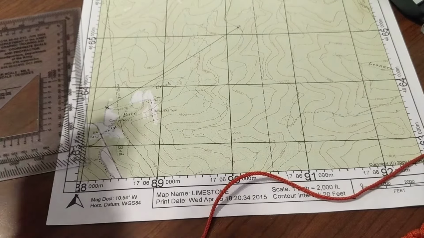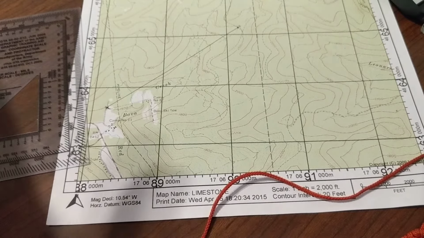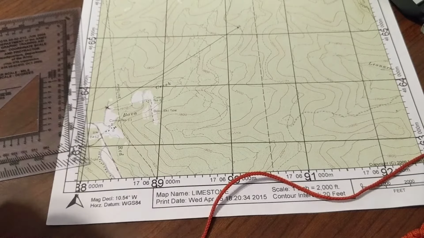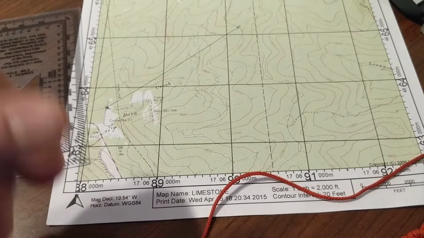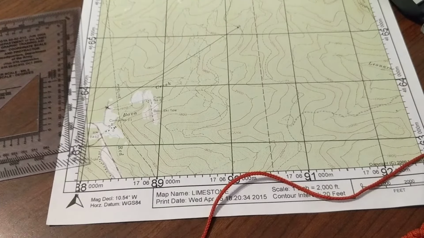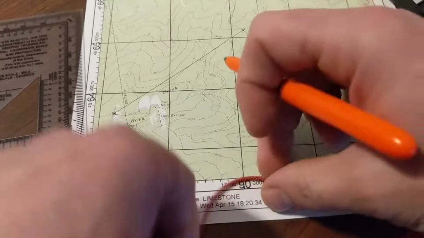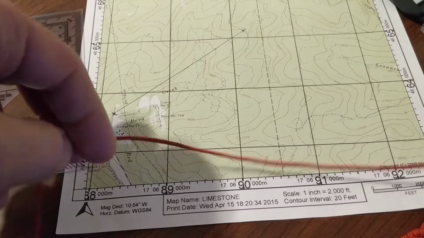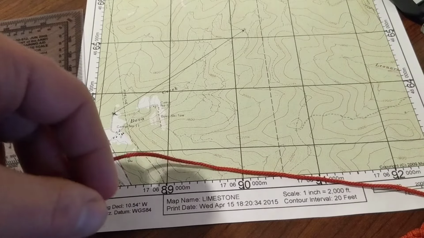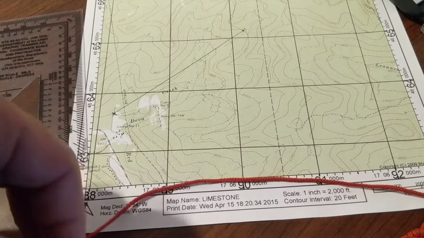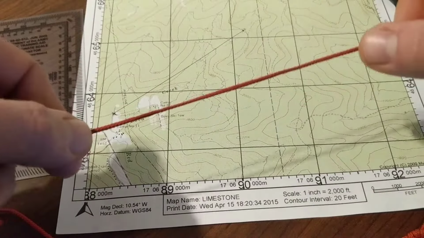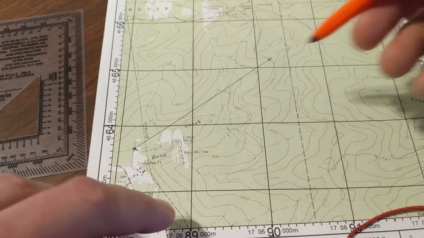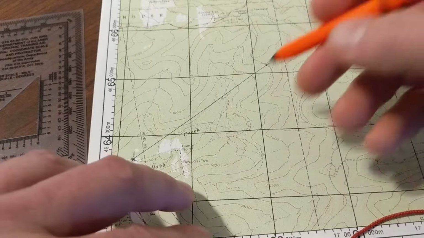Now, if I'm pacing it off, I know that my pace multiplier is 1.45 meters. That means I walk 1.45 meters for every pace I take, every time my left foot hits the ground. So if I'm walking 2,500 meters, that means I'm going to have to walk 1,724 paces. And I'll have to keep count of that as I walk. All right. So again, we figured our distance, direction. So now we can go on our compass and go.